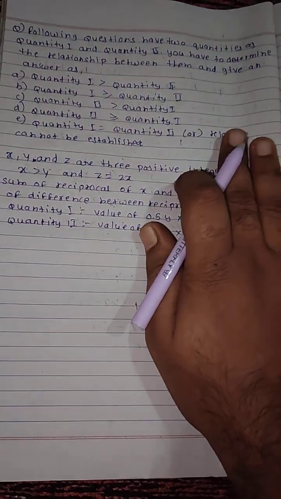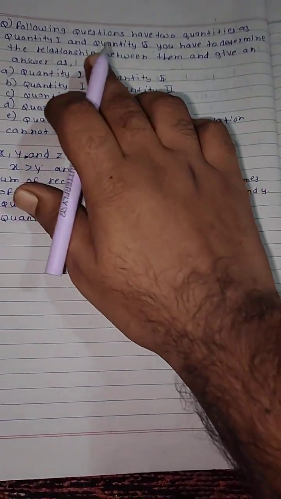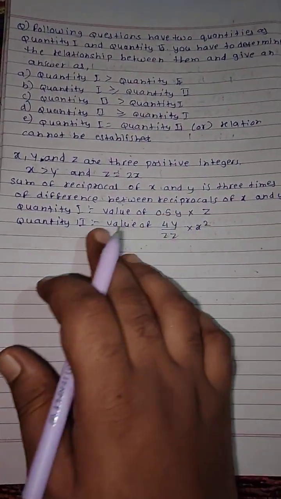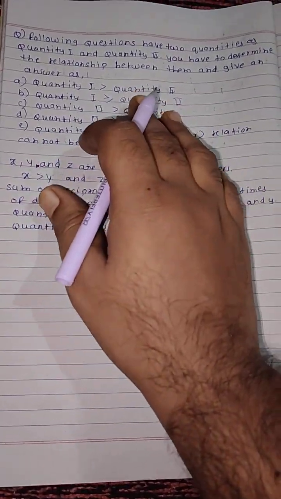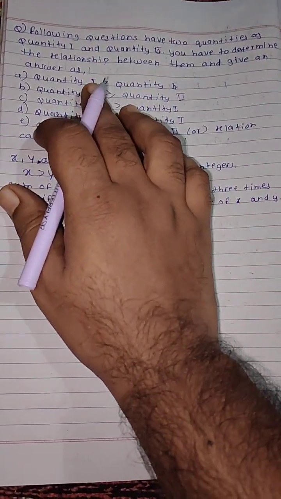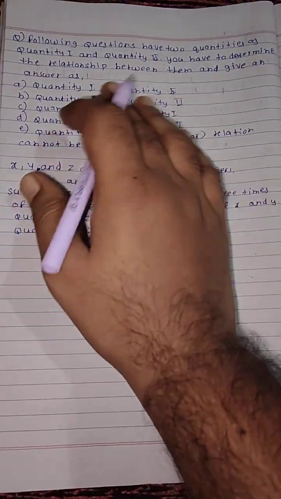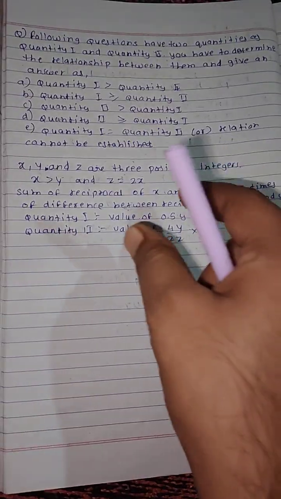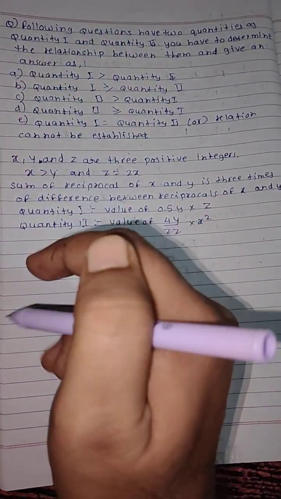Hey guys, today we are going to solve a question which was asked in SBI Clerk 2022. In the question they have given two quantities, quantity 1 and quantity 2. We have to define the relation between quantity 1 and quantity 2, whether it is greater than, less than, or equal. So I will just directly solve this. We have to find quantity 1 and quantity 2, and we need to compare.